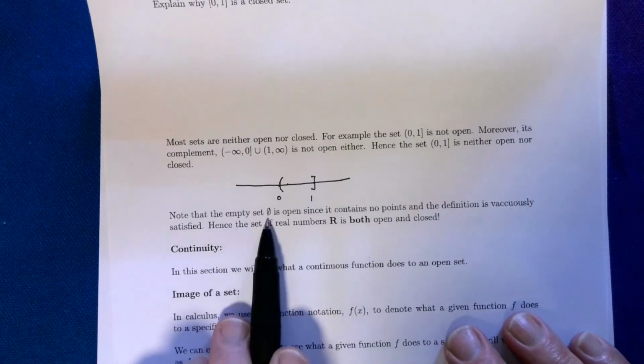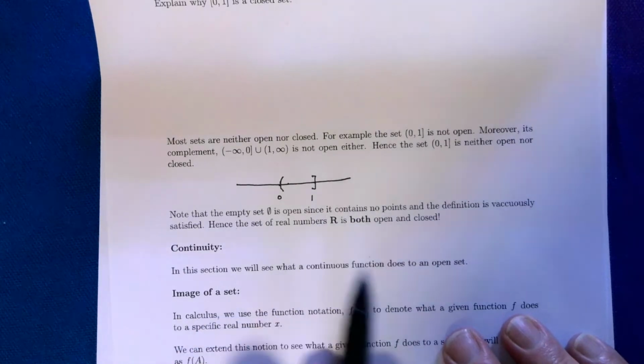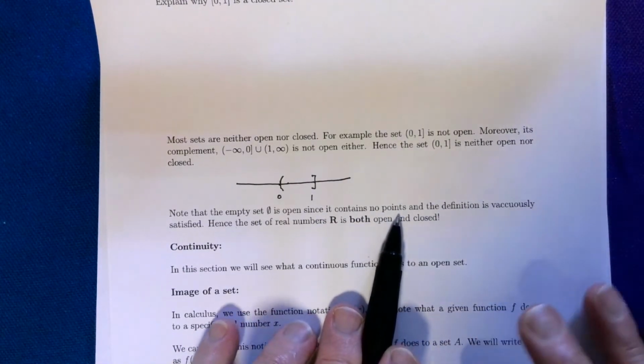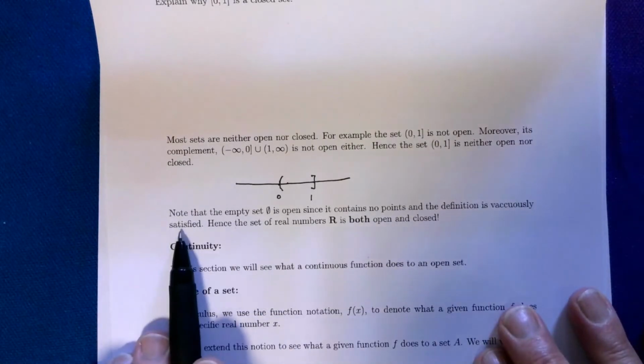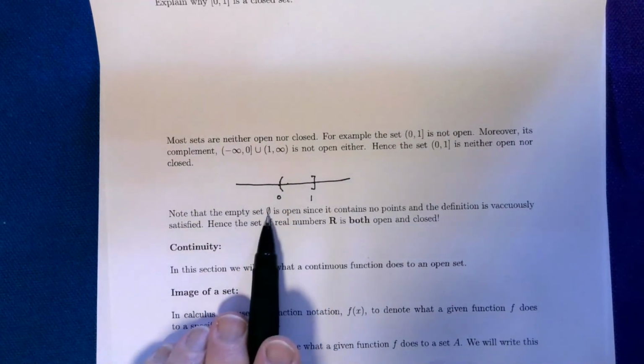Note that the empty set, which we talked about a minute ago, this is open because it contains no points, and therefore we say that the definition is vacuously satisfied. That simply means that, well, the definition says give me an element inside the set, there's got to be enough room to swing a cat.